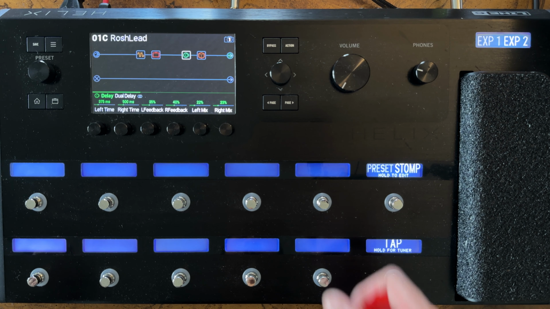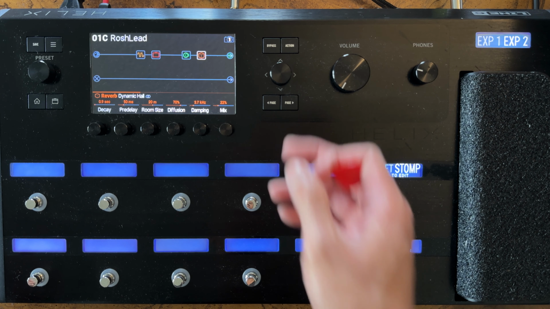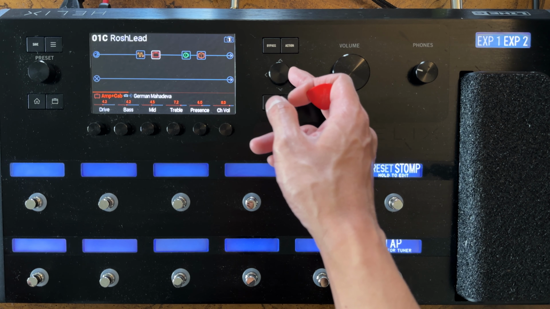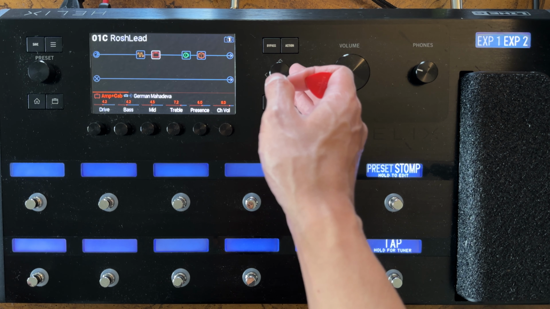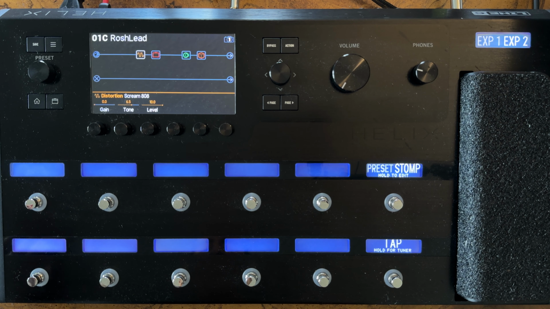So right here, we got a pretty generic rock lead, but I think this is going to be pretty useful for a lot of people. Yeah, kind of plays itself. Pretty fun to play. And again, we're using the German Mahadiva amp, boosting it with a Tube Screamer. And of course, you can definitely place these effects as you want. Something like this, I would probably put in a snapshot. So I would have a clean, a crunch, a rhythm, and a lead sound. But we will cover that in a future video.